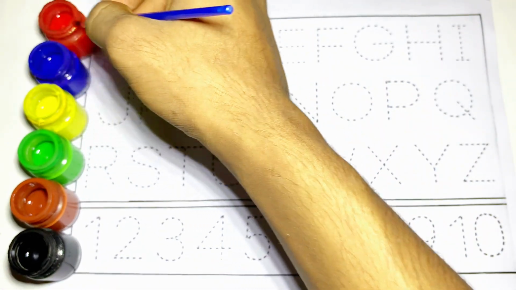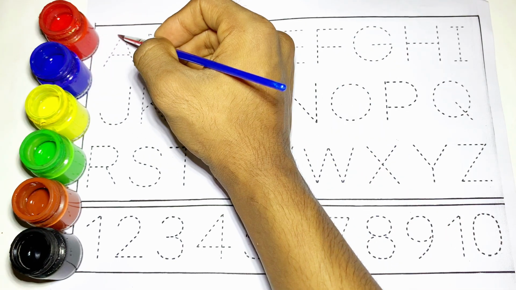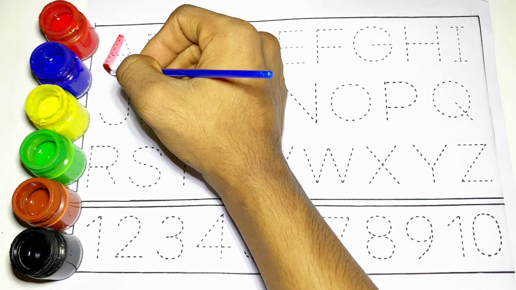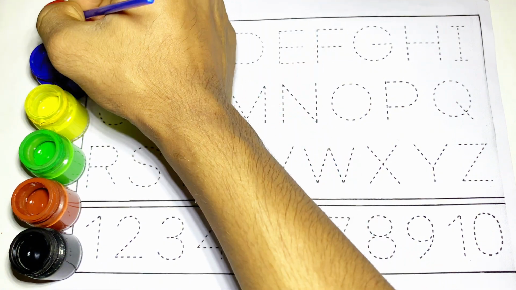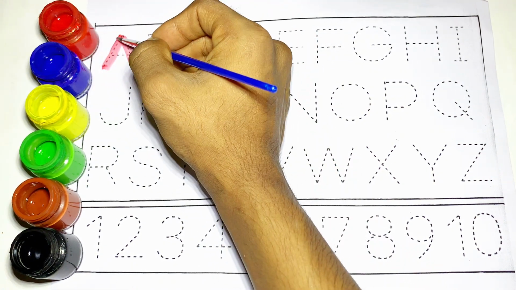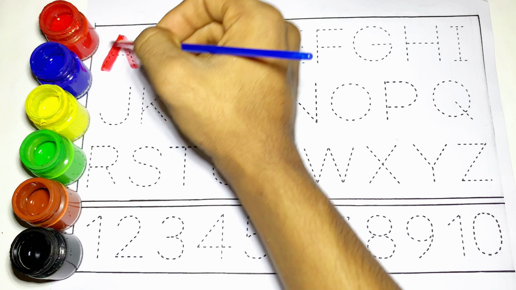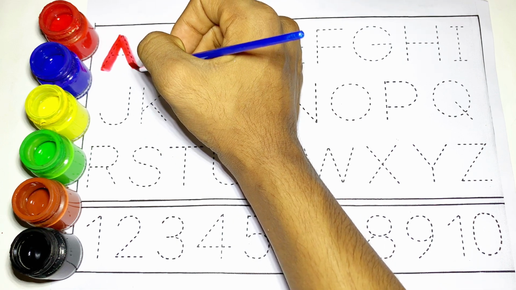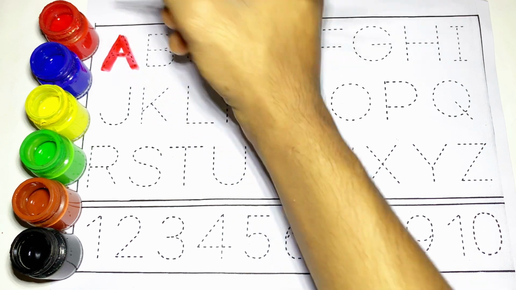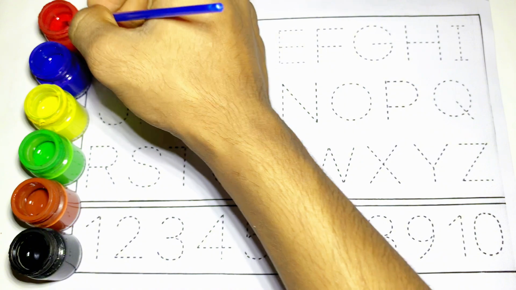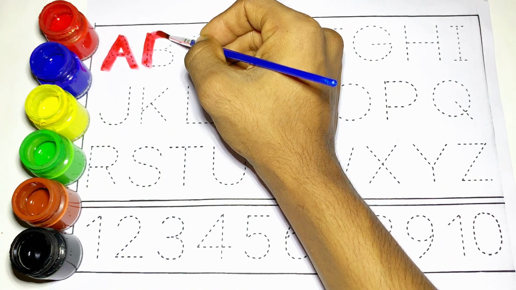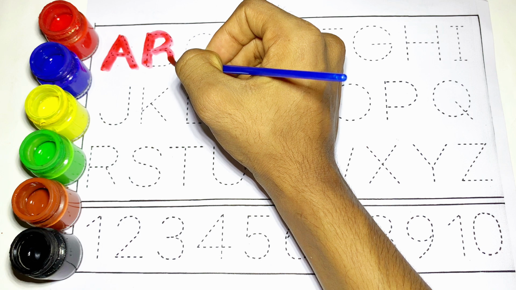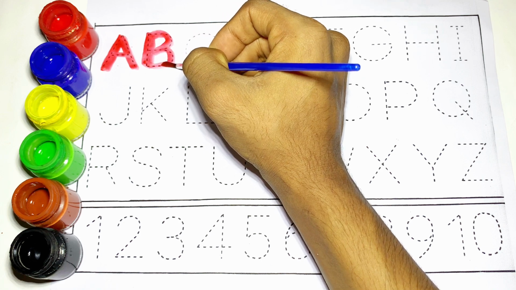First, A for apple, A for ant, and use red color. Colors of A. A for apple, A for aeroplane. Kids, again use red color and draw B for ball, B for bat, colors of B.